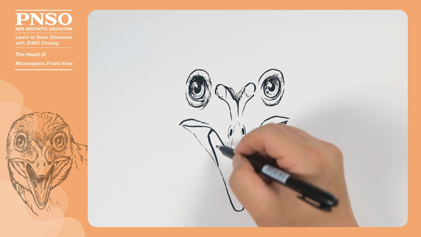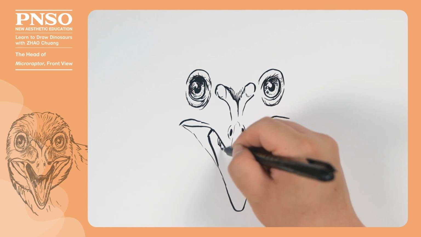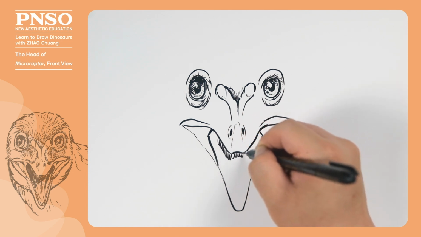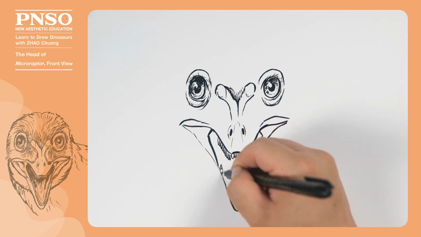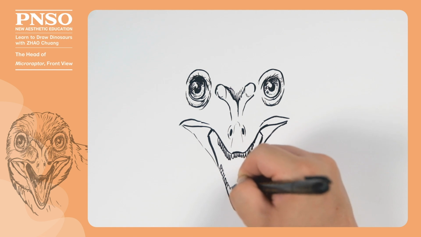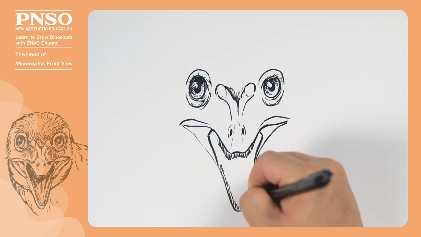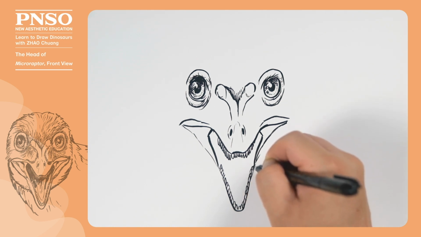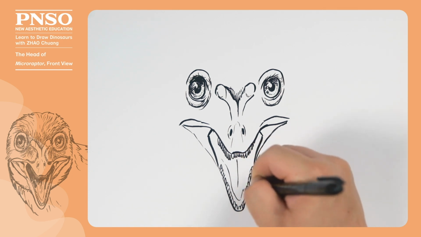Then we move to the muscles in its mouth. After that, let's draw the tiny teeth on its upper jaw, followed by the teeth on its lower jaw, and its tongue.